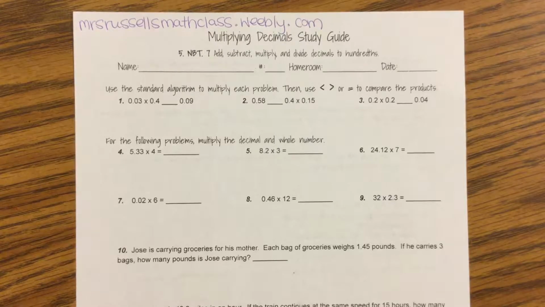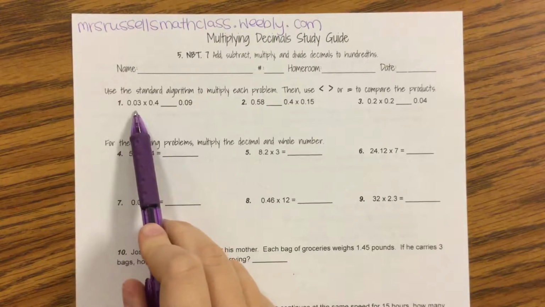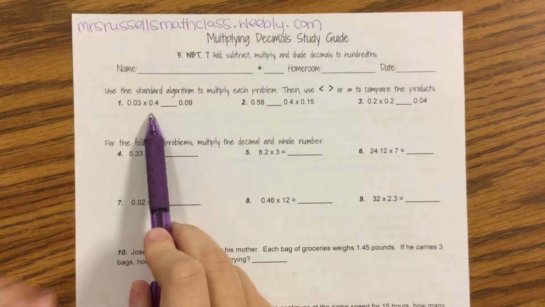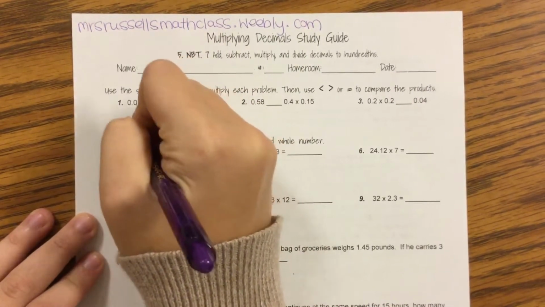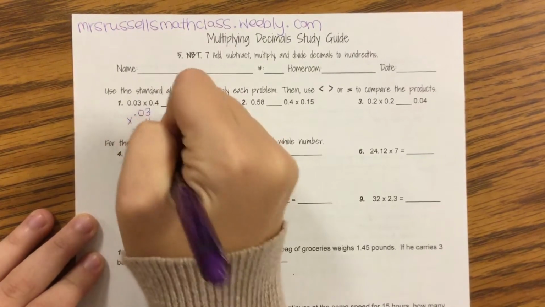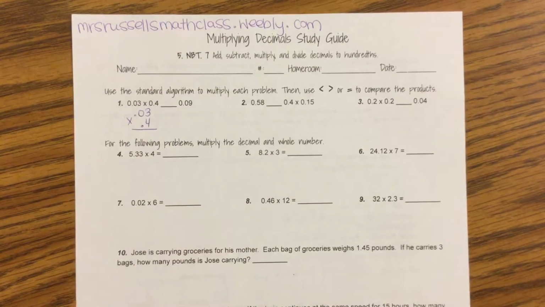My directions say to use the standard algorithm to multiply each problem, then use less than, greater than, or equal to compare the products. So I have 3 hundredths times 4 tenths. That's the first thing I'm going to do. I'm going to stack up these numbers because it told me to use the standard algorithm. Remember, when I'm multiplying decimals, I do not line up my decimal because I'm going to hop that decimal out and multiply these like whole numbers. So I'm going to line them up like they're whole numbers.